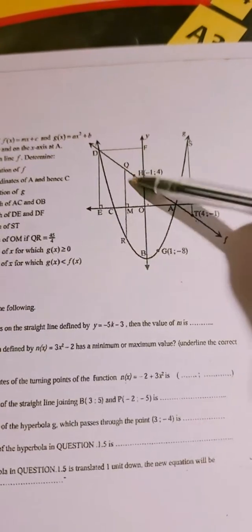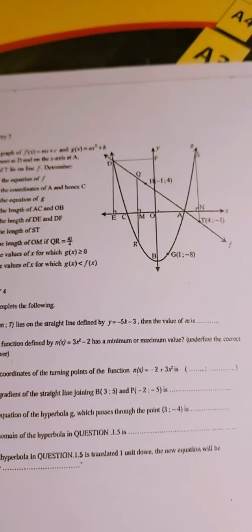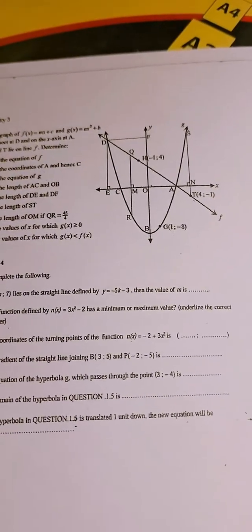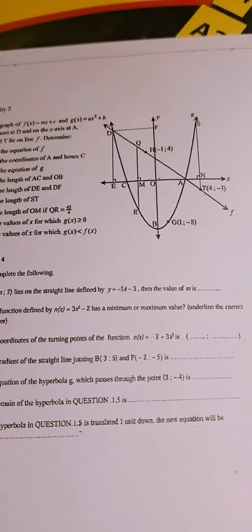If QR is equal to 45 over 4, the length of OM.